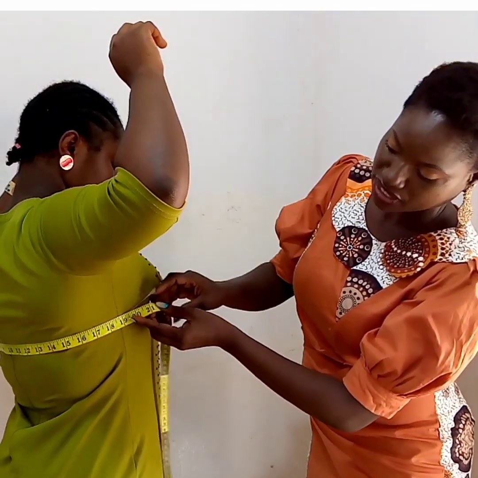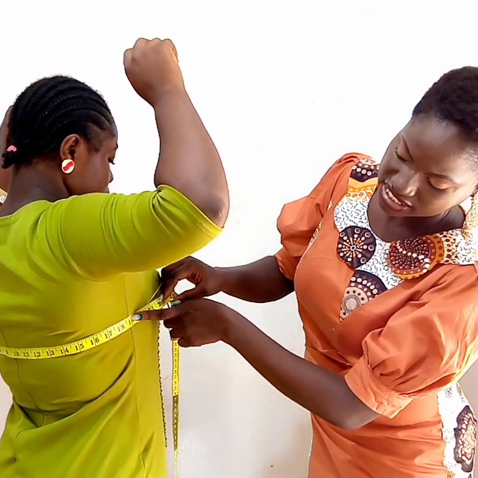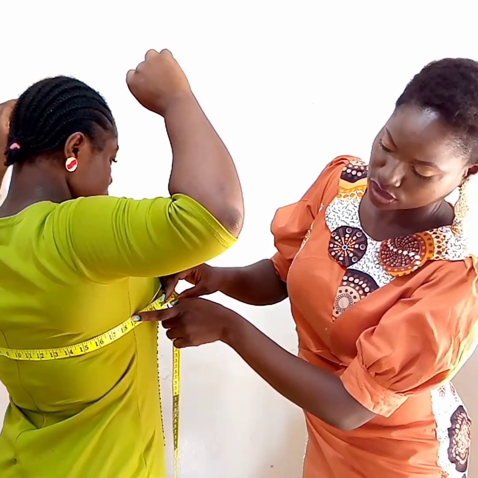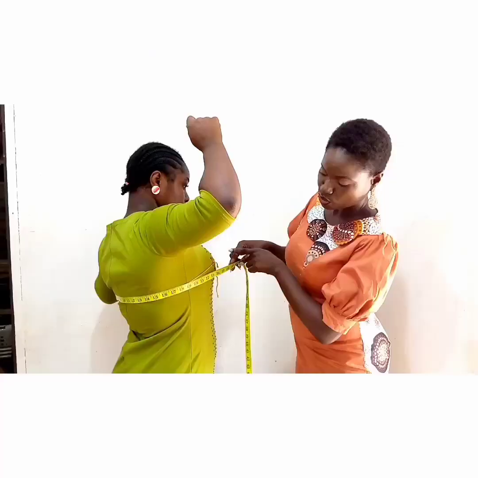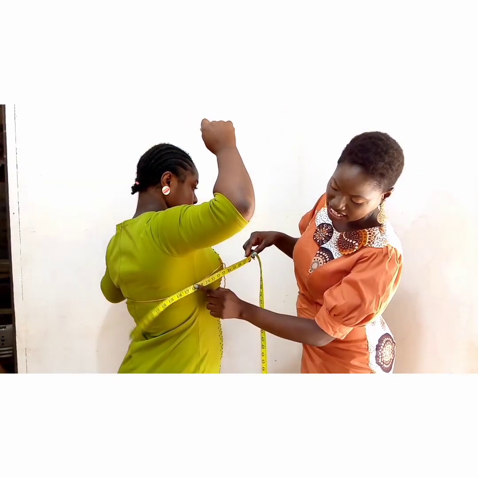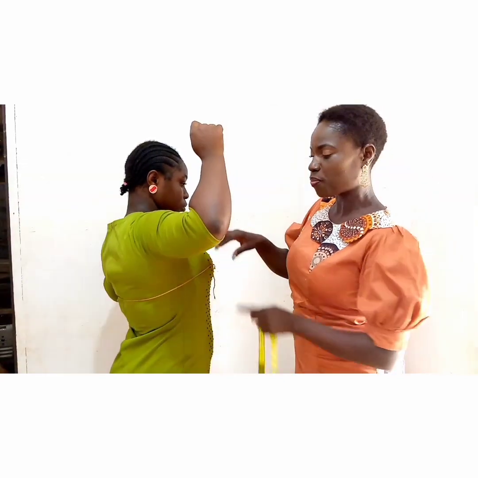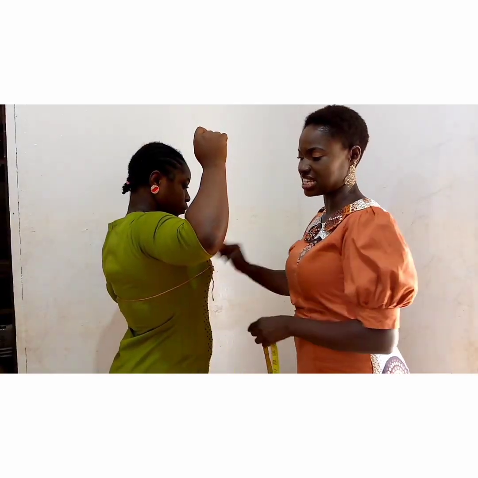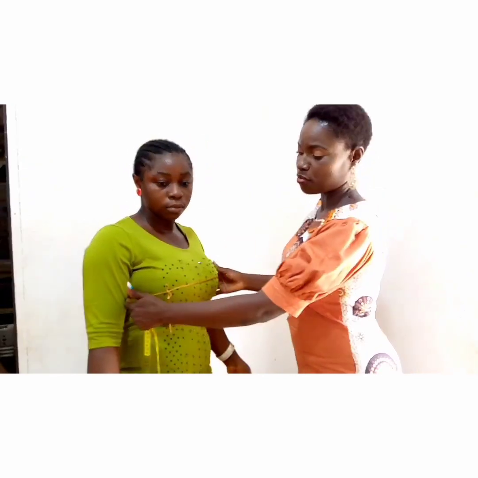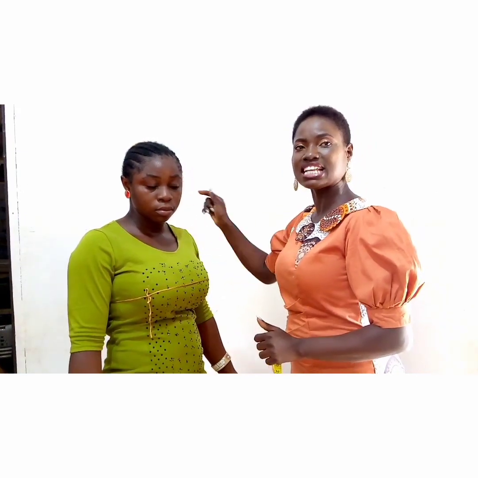And at this side seam, can you see what we are having? We are having about 19 inches, not even up to 19. We are having about 18 and a quarter, 18 3/4, sorry. When we did that at the front, we got 20 and a quarter. The back now is giving us 18 3/4. And when you sum the two up, we'll be having 39 as our bust measure. That means her bust is actually 39 inches. But for the front, we are having 20 and a quarter, while the back is 18 3/4.